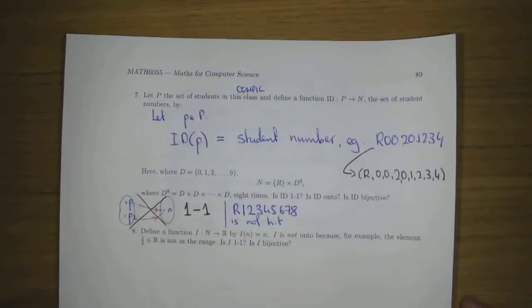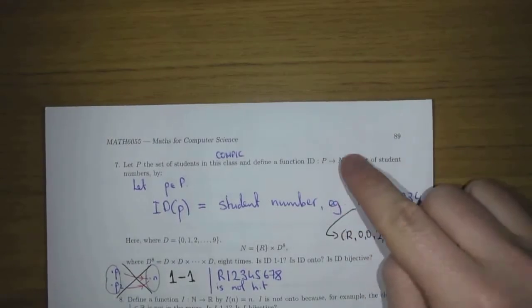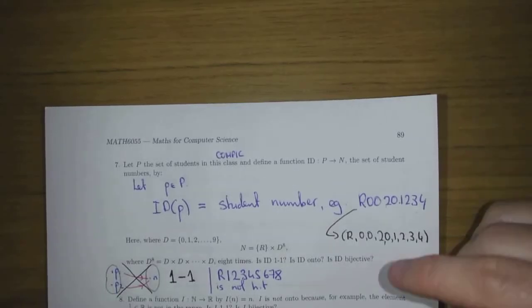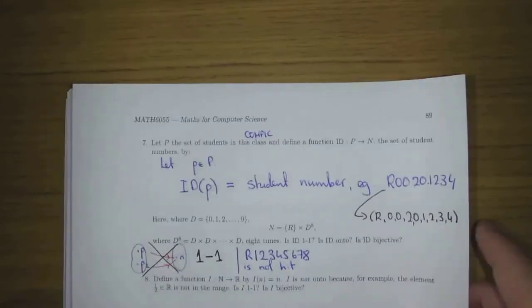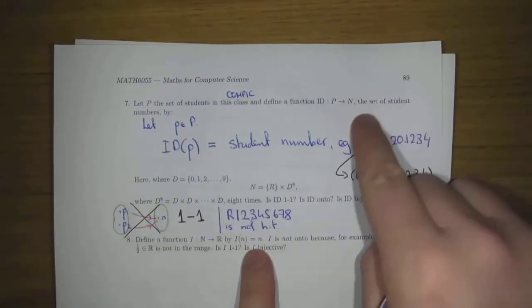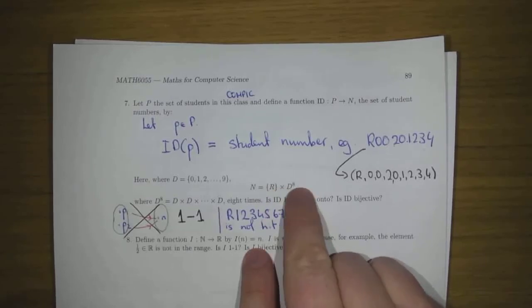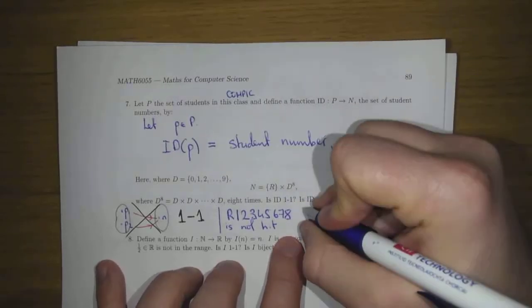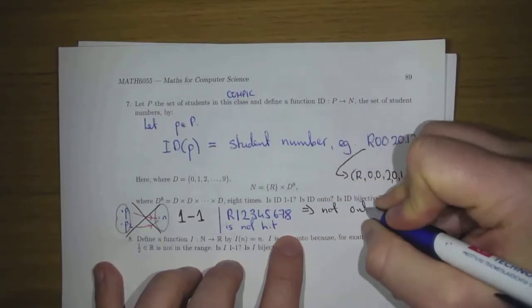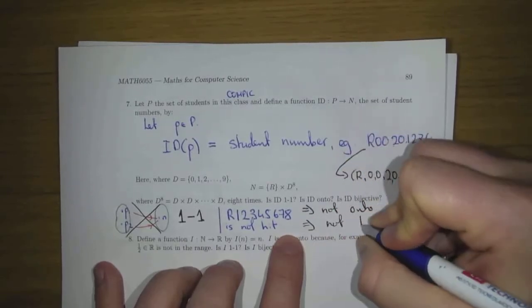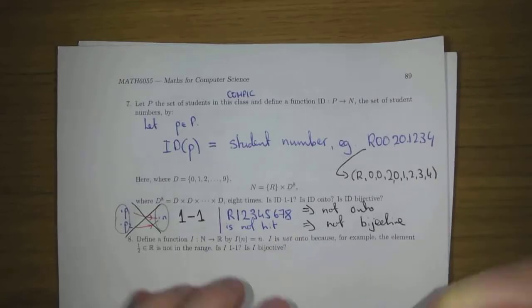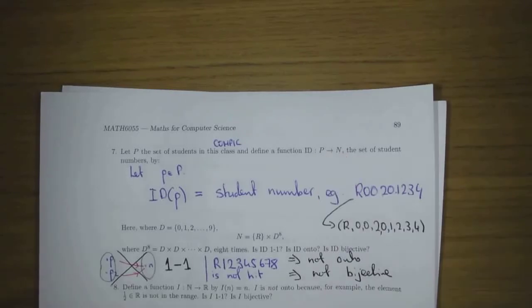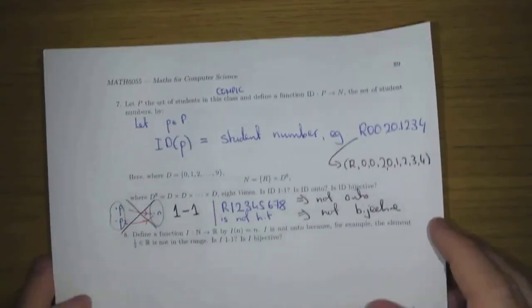Now you could set it up differently, where n is the set of student numbers that have been assigned, and then it would be onto, because every single student number that is assigned is hit by the ID function. But I'm setting it up so that the set of possible student numbers, I think this is the place where it naturally lives, they're not all hit, and therefore it's not onto, and not bijective. Now we're going to see a little bit later this scenario where you can change the codomain if you have a one-to-one function, and then you can make it what's called invertible on its range. We'll see that a little bit later.